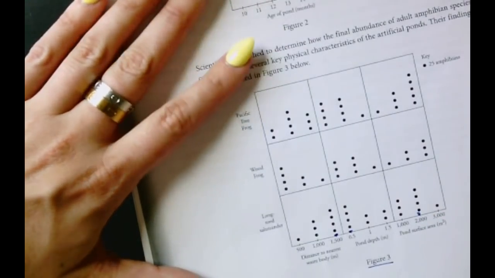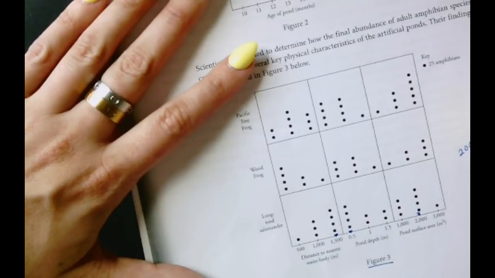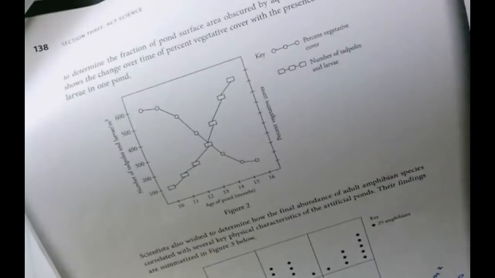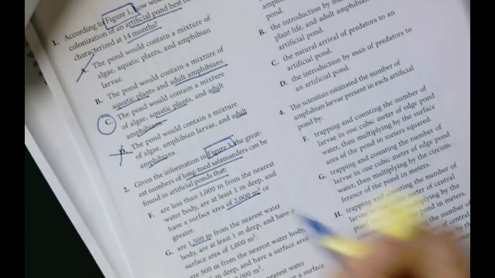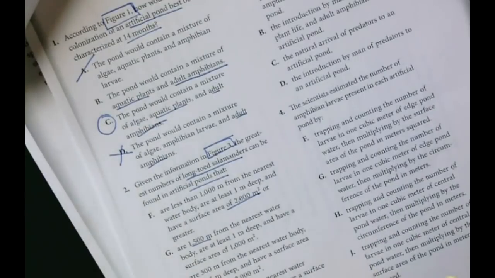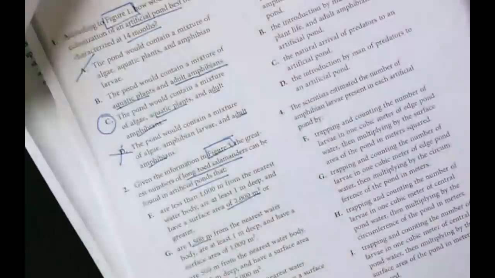So right here, and right here. There's all 4 dots in there. So that is a 2,000 square meter pond that is 0.5 meters deep and 1,500 meters to water. So I find the most salamanders in a 2,000 square meter pond that is 0.5 meters deep and 1,500 meters to water. So 1,500 meters to water, 1 meter deep, no, surface area of 1,000. Surface area of 2,000.